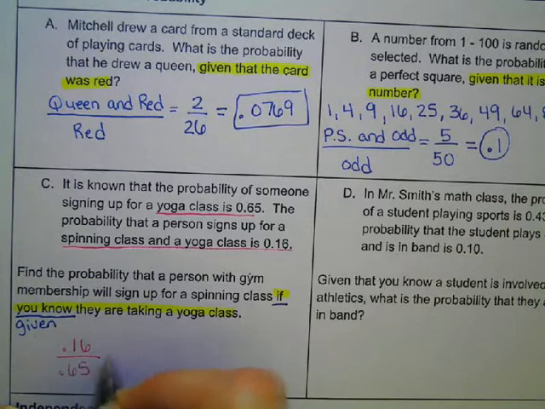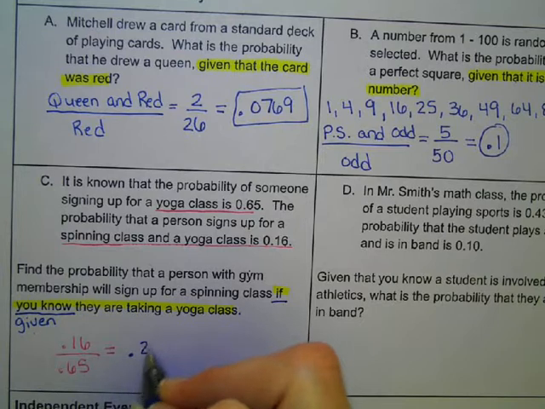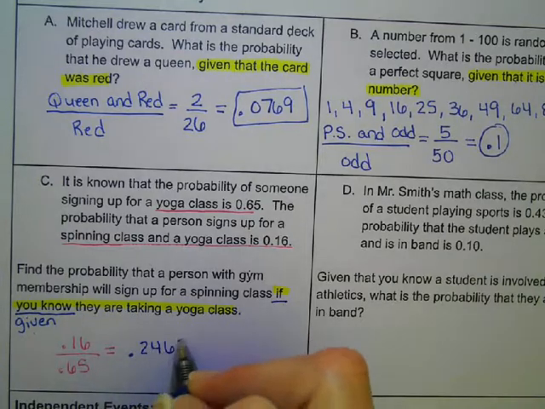And we'll just divide these. So instead of having fractions or counting, they give you a probability divided by another probability. And so that came out to about 0.2462. I rounded it up to 0.25.